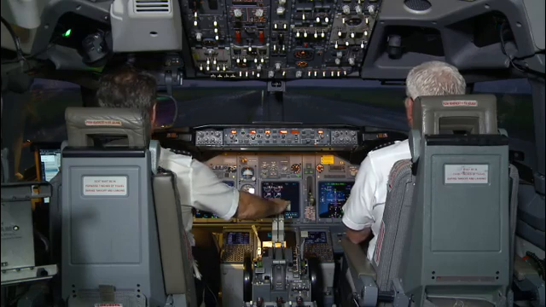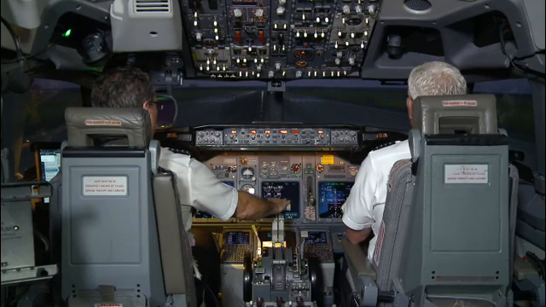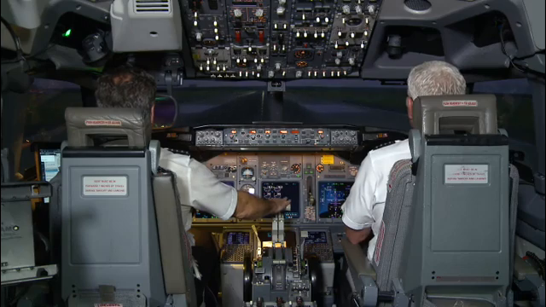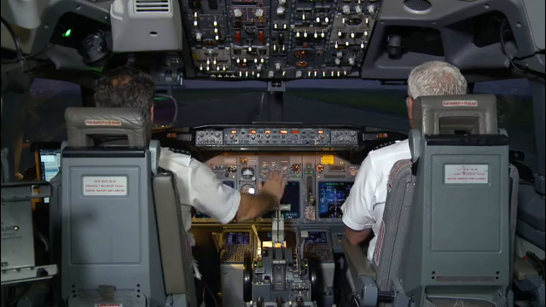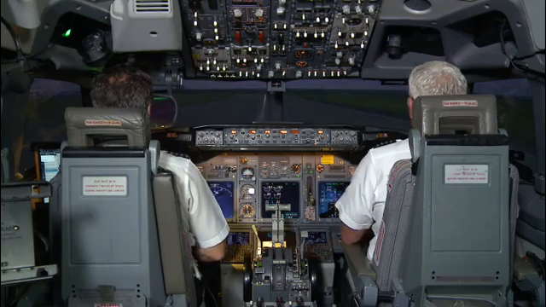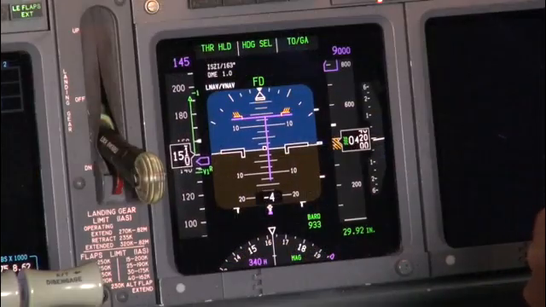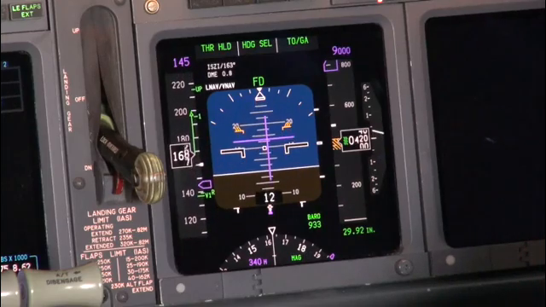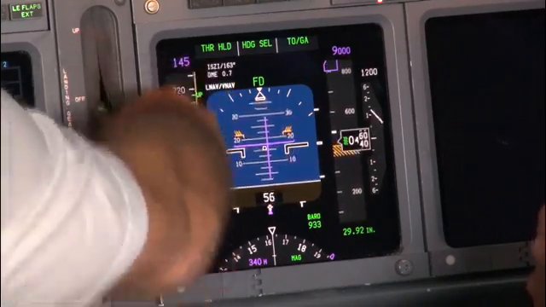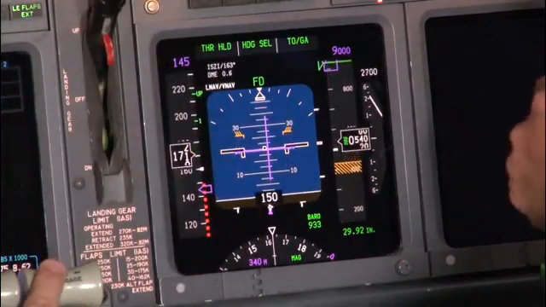Power set. 80 knots. That checks. V1, VR. Positive rate. You're up. Heading selected. Clear right.